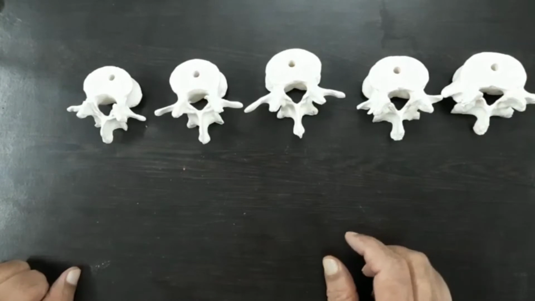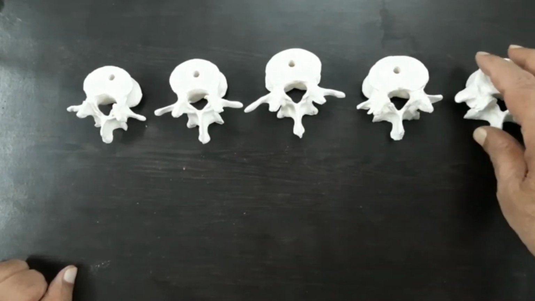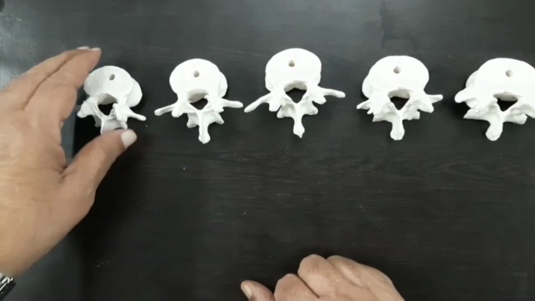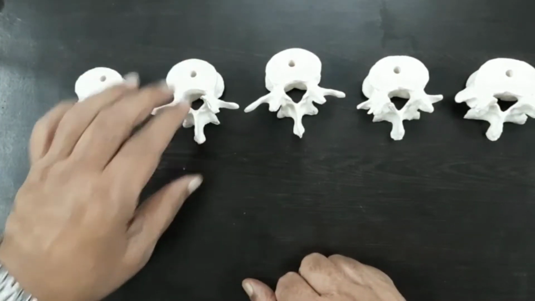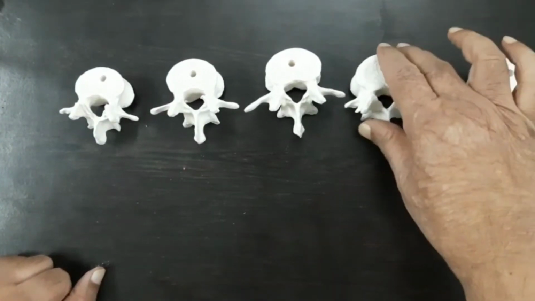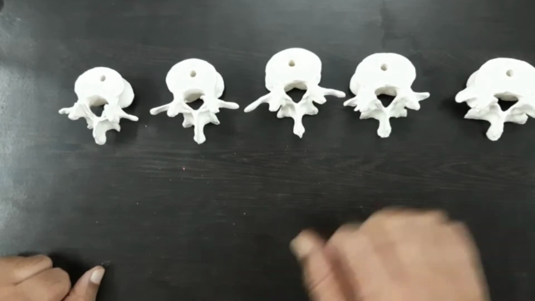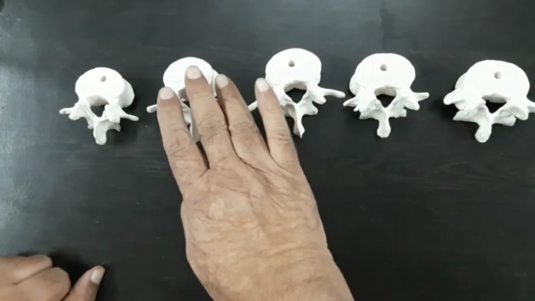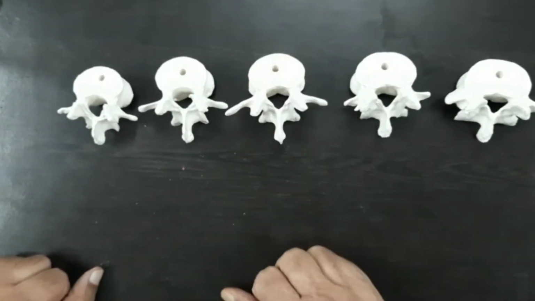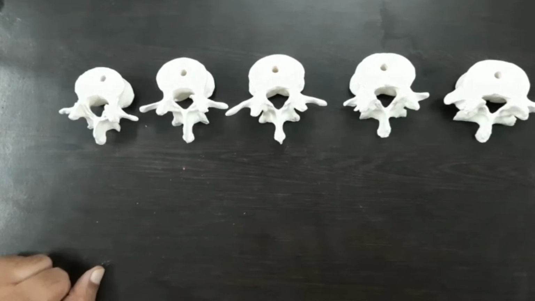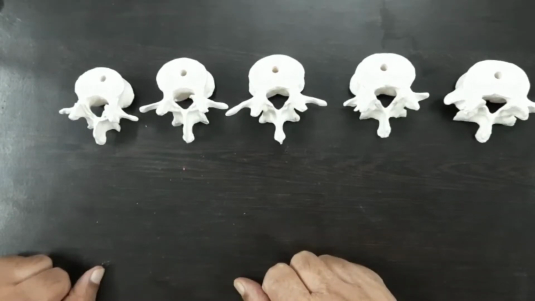Very good afternoon, students. From today we will learn about the bones of the abdomen and pelvis. Today's video is on the lumbar vertebrae. I have already told you about the typical or general features of a vertebra, and we have learned that a vertebra has two parts, the vertebral body and the neural arch.